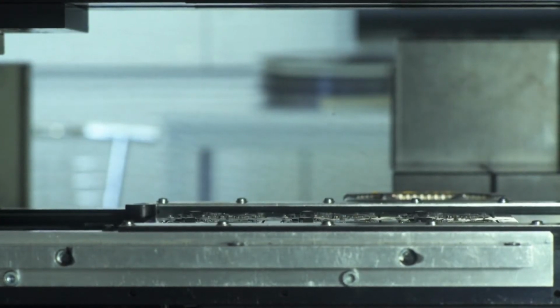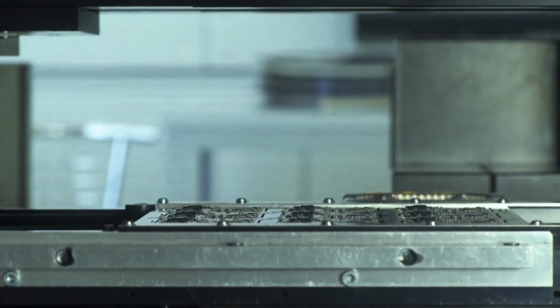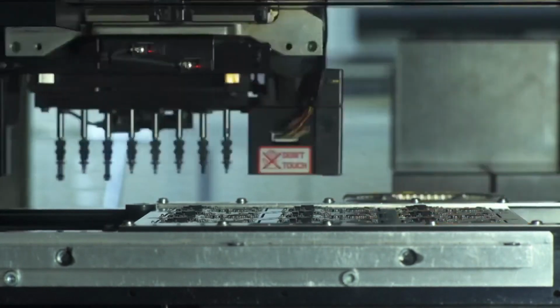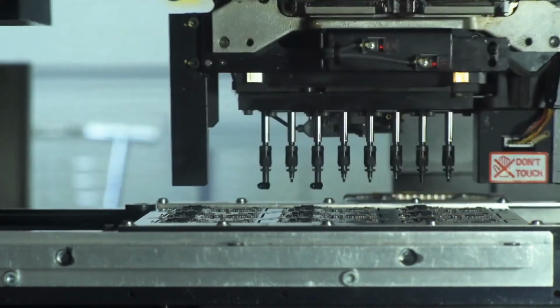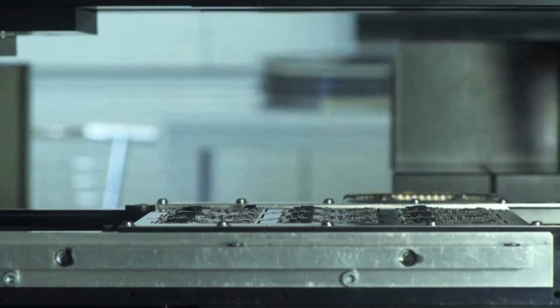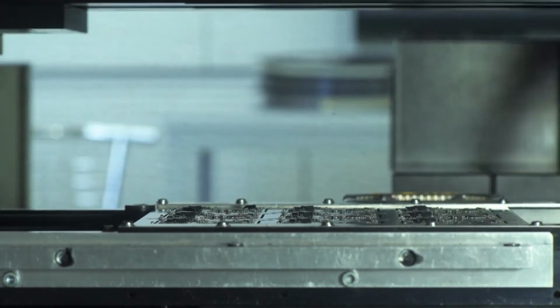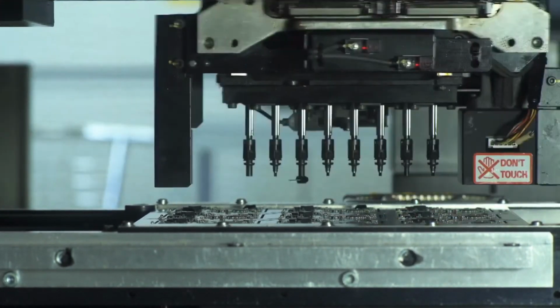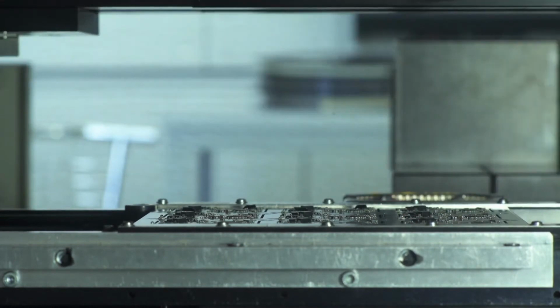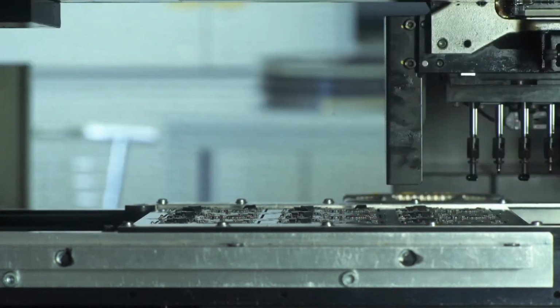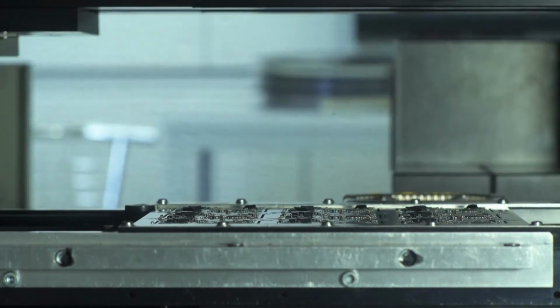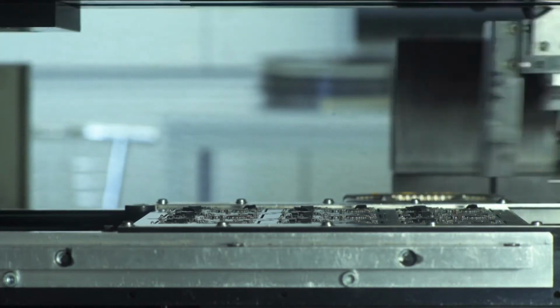Another element is, note the orange light in the background as the head moves across. I believe that that light is heating up the parts and the head before they get placed onto the solder paste on the PCB. So that may be silent, but I'm going to give it a noise, and it's probably going to be something of a whine.